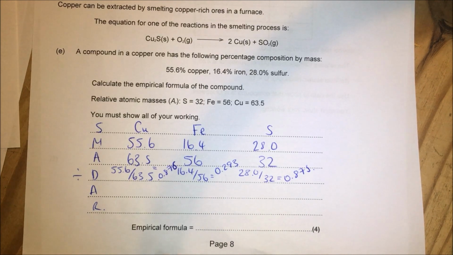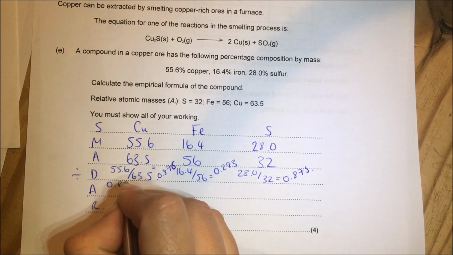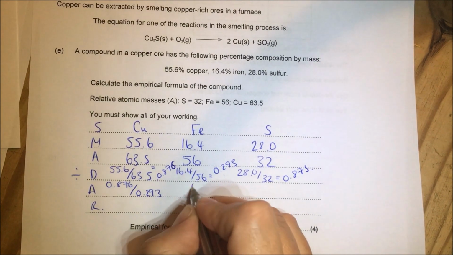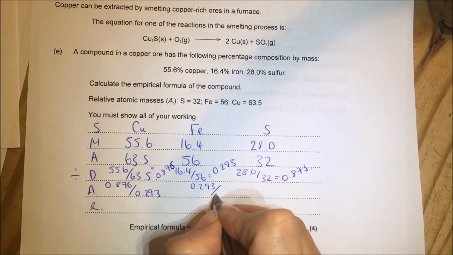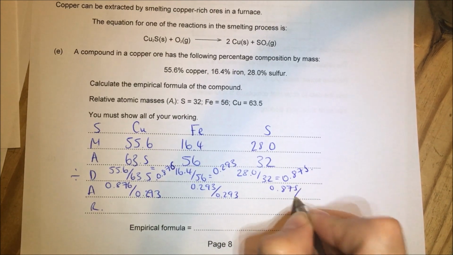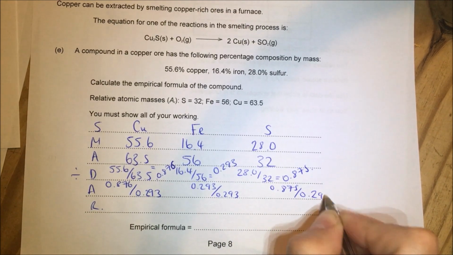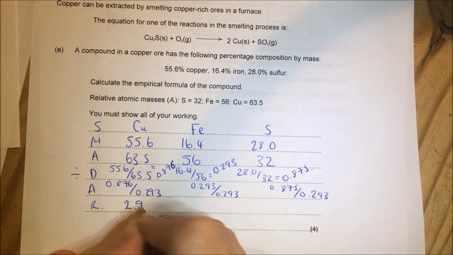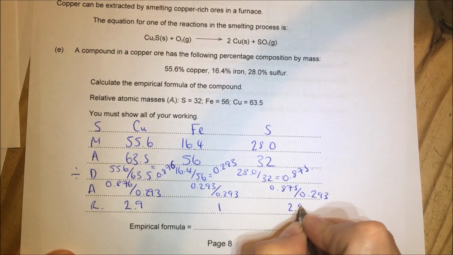So we've got 0.876 divided by 0.293, 0.293 divided by 0.293, and finally 0.875 divided by 0.293. That gives us a ratio of 2.9, 1 and 2.9.